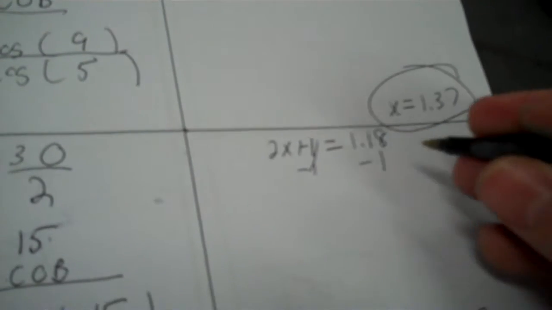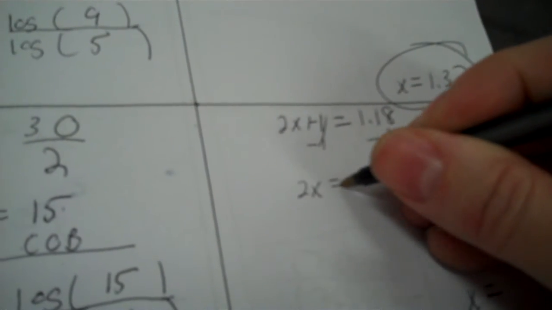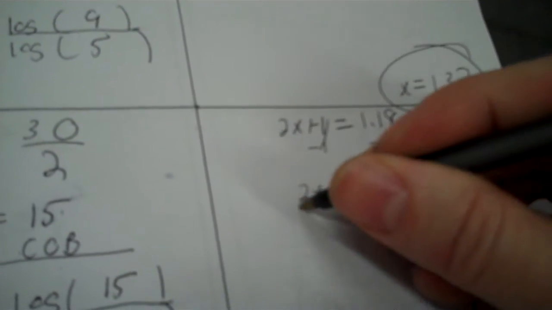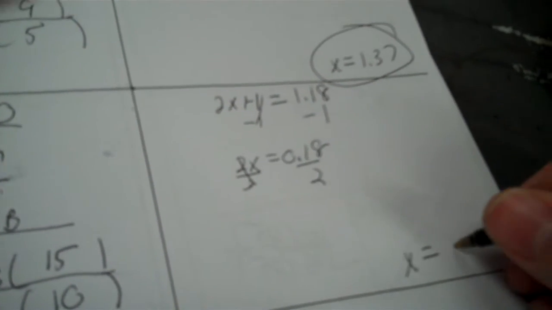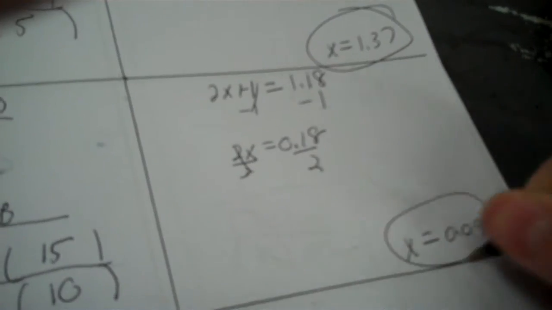Subtract 1. That's going to be 0.18, divided by 2. That is going to be 0.09. Okay. Okay, next problem.